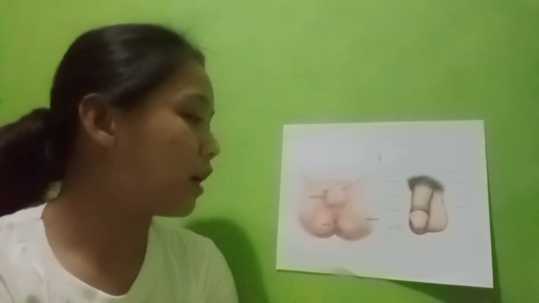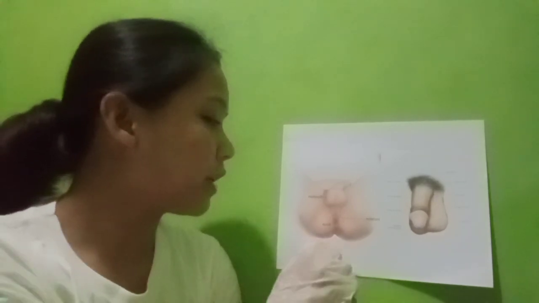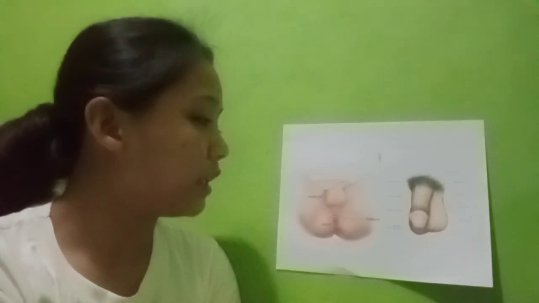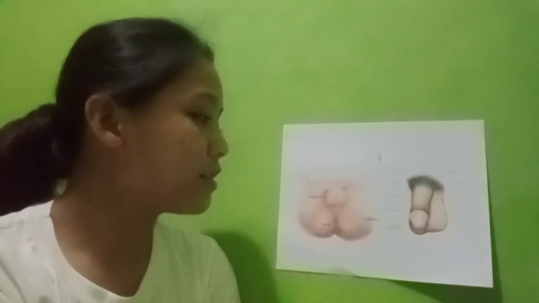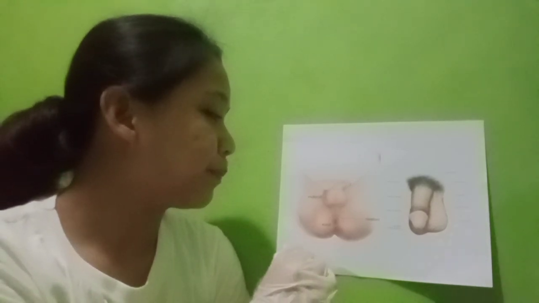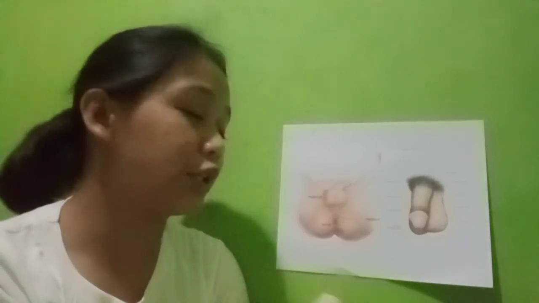And then I will inspect the sacrococcygeal area for the presence of hair in the pilonidal area, for swelling, tenderness. So, next I will be inspecting for rectal prolapse with Valsalva maneuver.